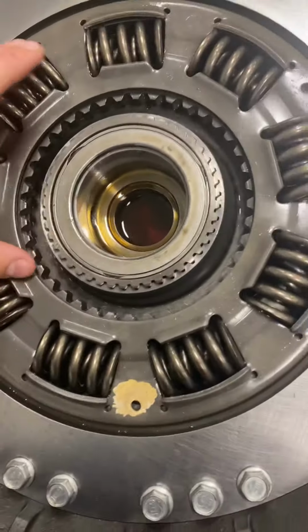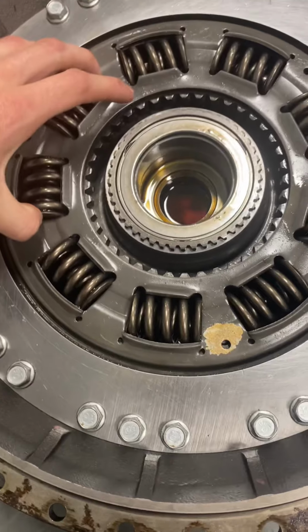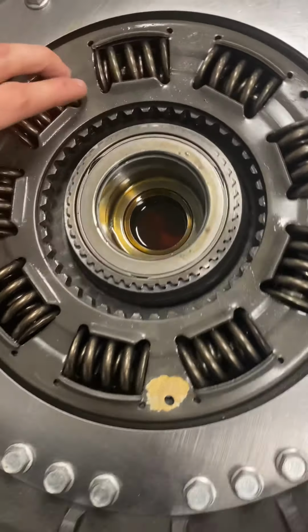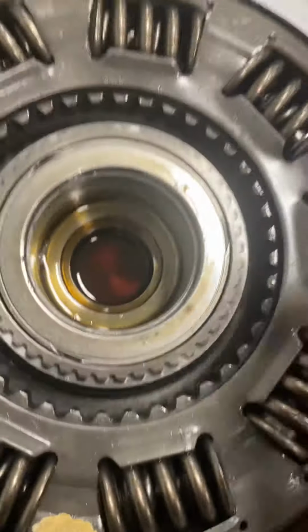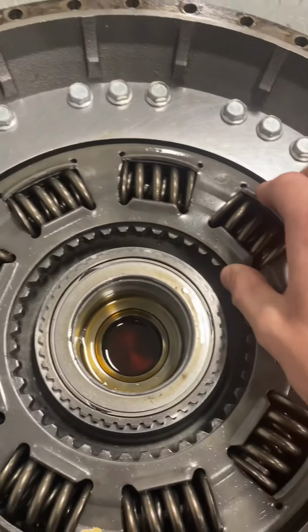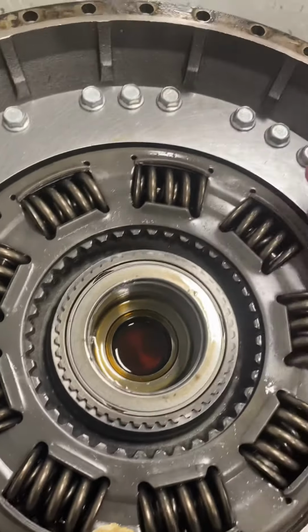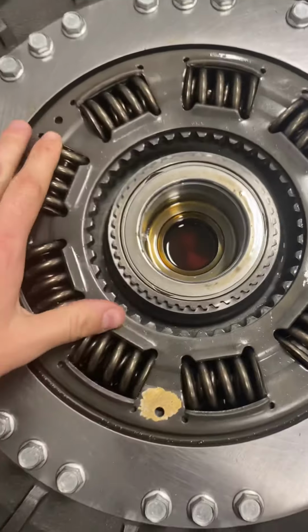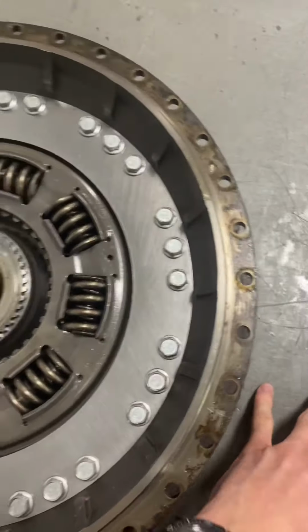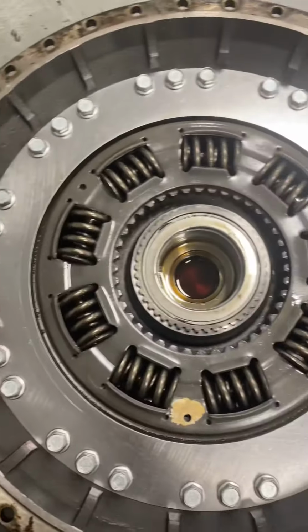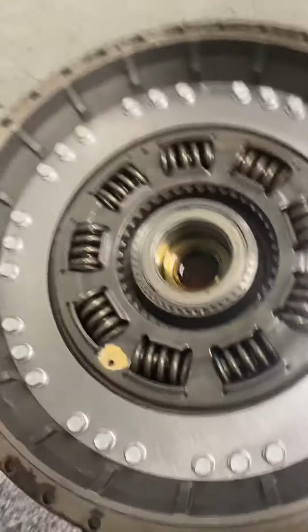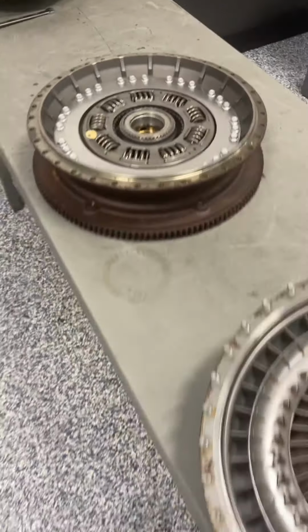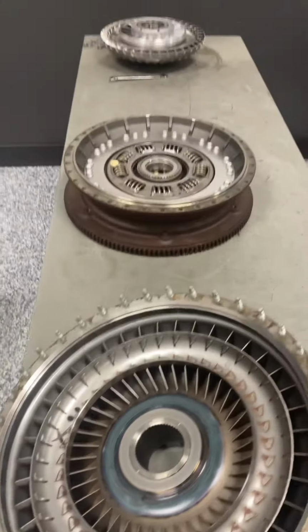So this is the torque converter clutch, and when fluid pressure is applied to it, it pushes on the plate, and it establishes a direct connection from the output of the engine to the input of the transmission. All right, so that is how the torque converter works. Boom.